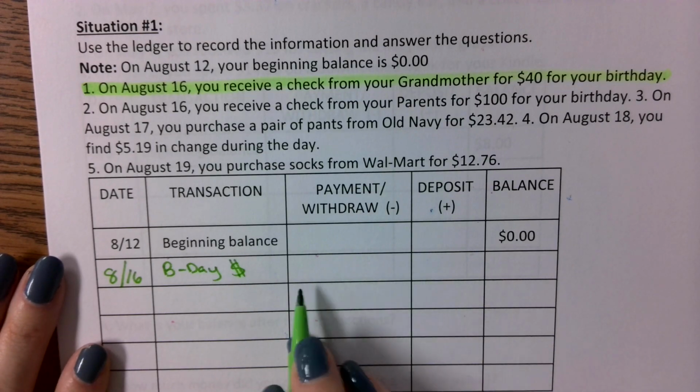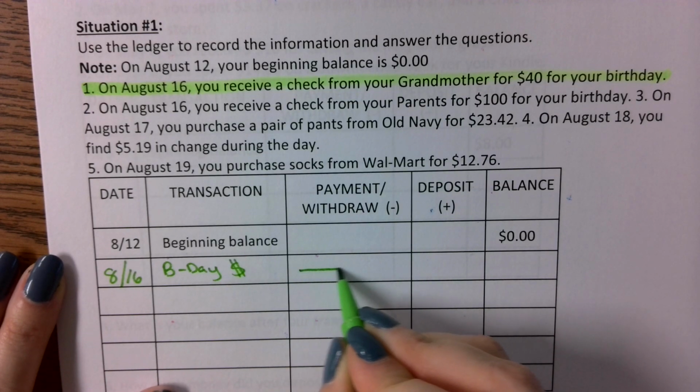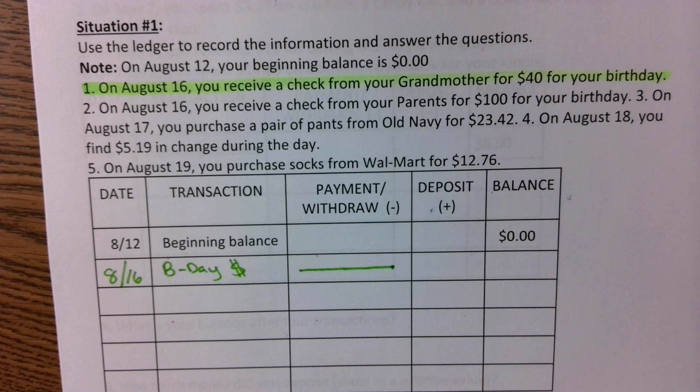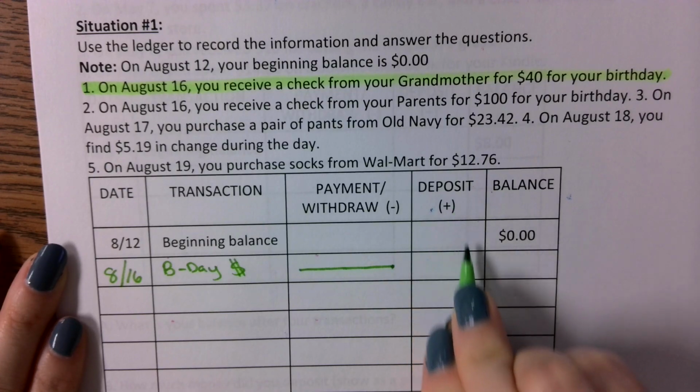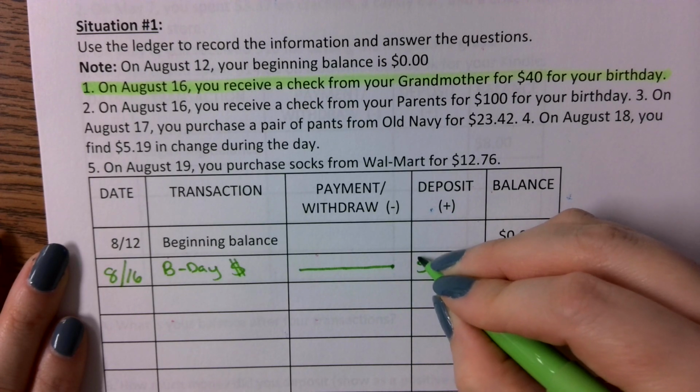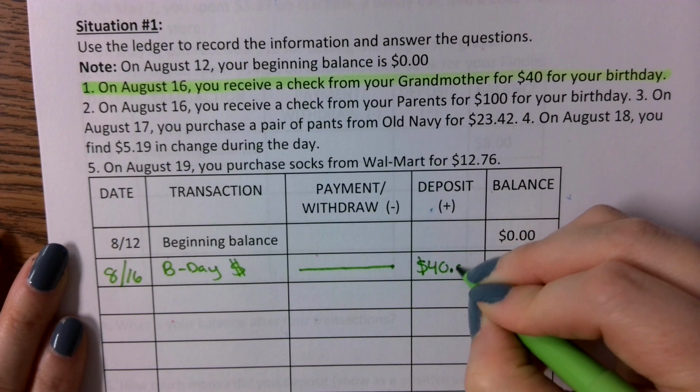Now again, we said it was not a withdrawal, so I can go ahead and put a little line through there so that I don't accidentally put any information in that spot. But I did say it was a deposit of $40. So where it says deposit, I'm going to put down that I am depositing $40.